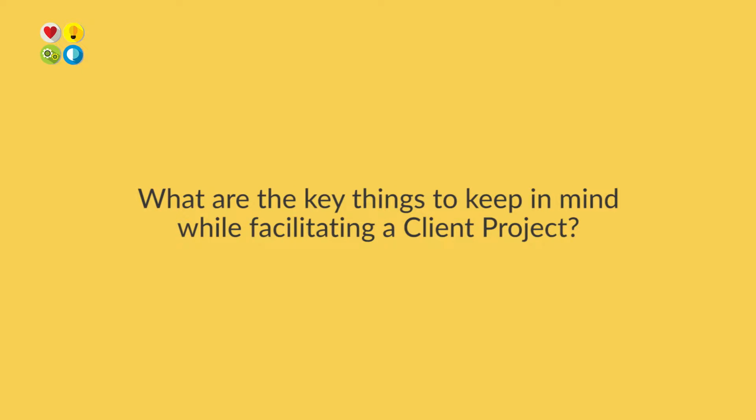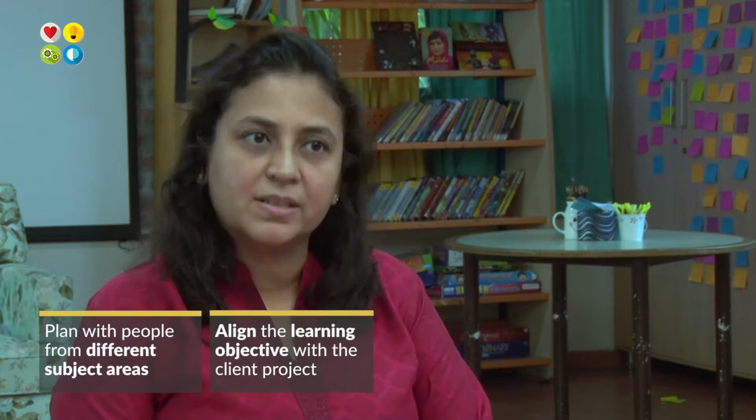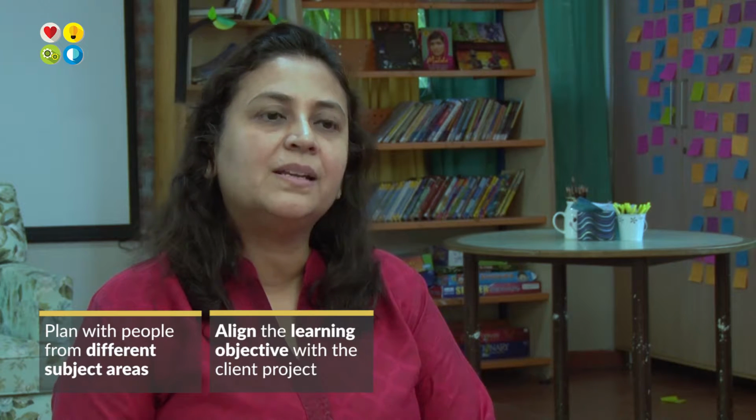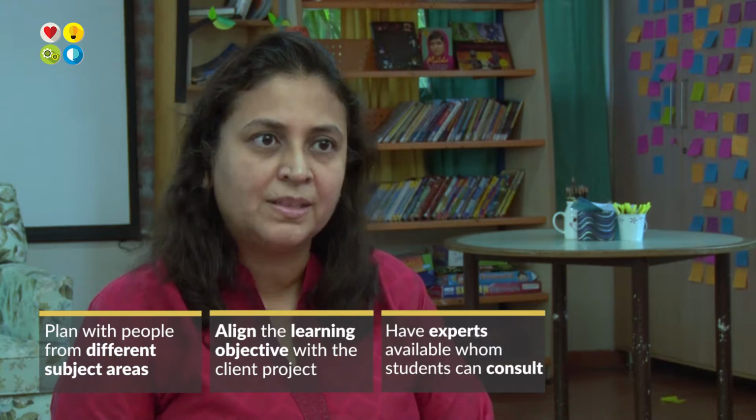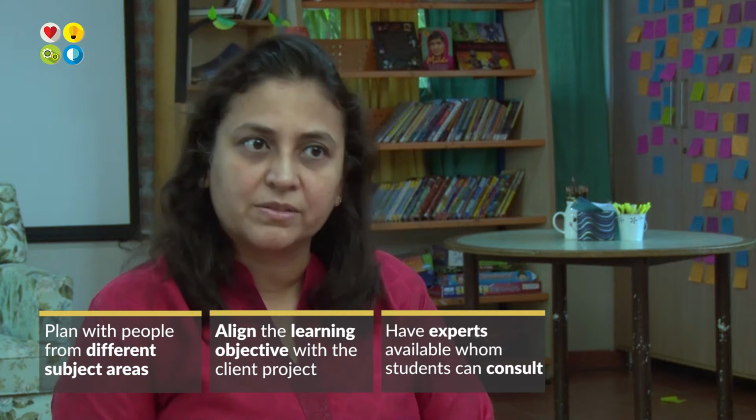What are the key things to keep in mind, Deepa, while facilitating a client project? The key things to be kept in mind, especially at the planning step, is to have radical collaboration, have many minds from various subject areas to come together to help you plan through this client project. This will help in enriching the client project itself. Another important thing to be kept in mind is that of aligning the learning objectives to the client project, because we need to cover the academic content in that limited time. The third one is the ability to have experts on call, to make sure that there are always experts available, and if required can be called in at any point of time.